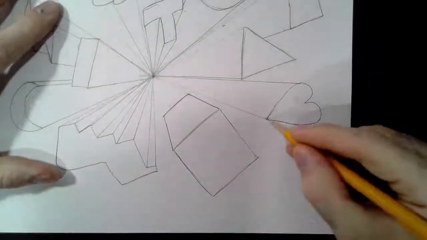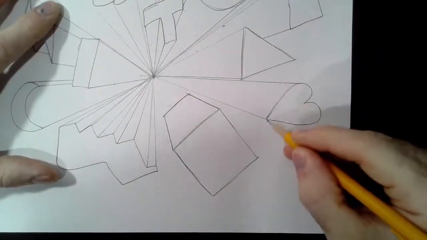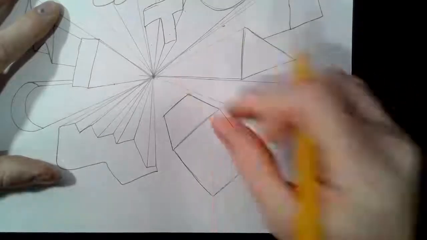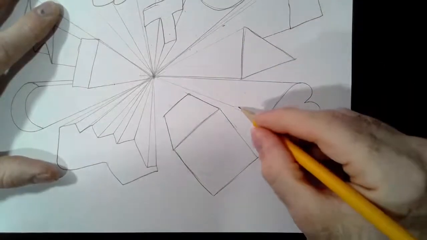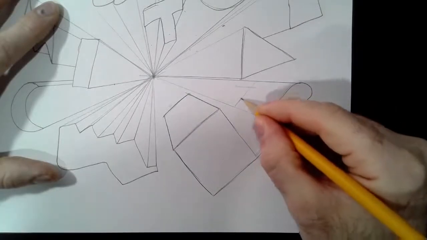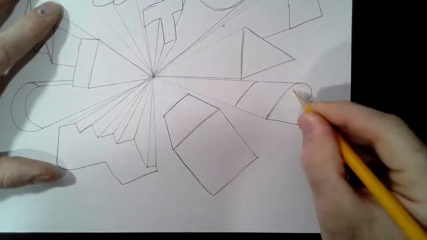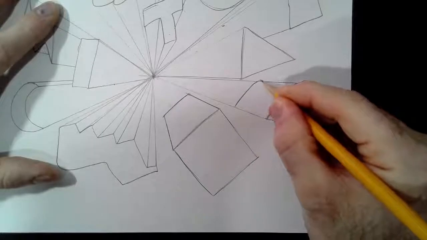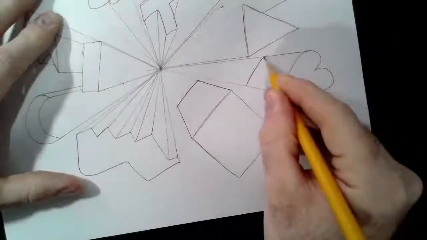So I'm just taking this edge of the side that's coming off the shape, and wherever it's going to end, I'm just matching it. Right? So that's an angle there, that's an angle here. With a slight little curve at the end, so I give it a slight little curve at the end. That is the end of my shape.